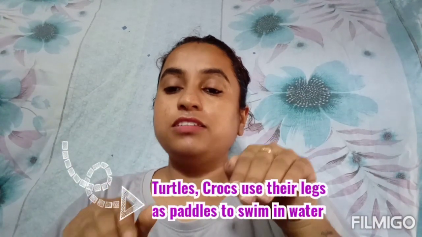Crocodiles and alligators do not have fins, but they use their body and their legs. They use their legs like pedals, like this, and they move forward. Crocodiles or turtles are animals which do not have fins on their body, but still they can swim, they can move around in water. And the reason is that their feet are like pedals. They use these feet to move around in water.